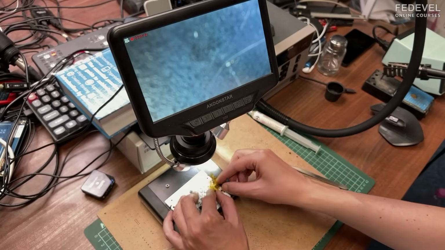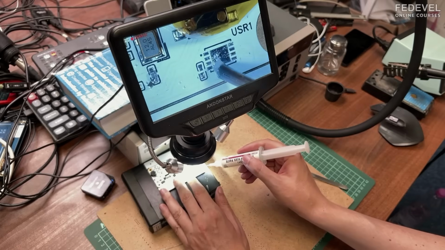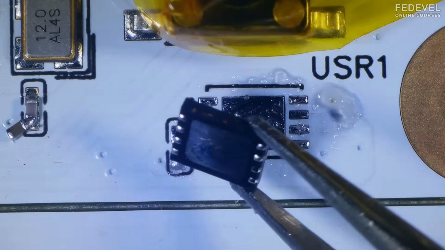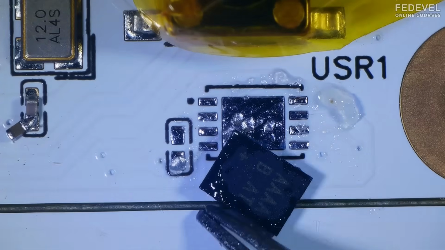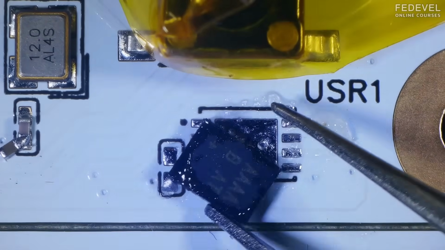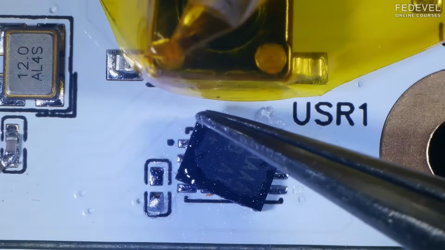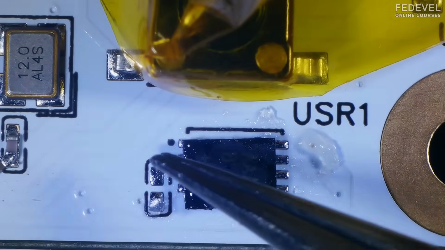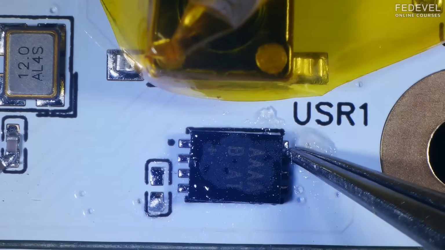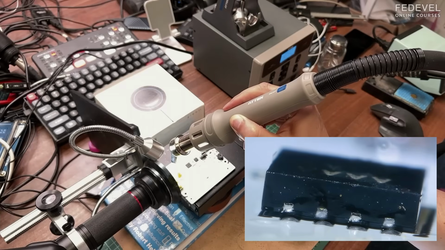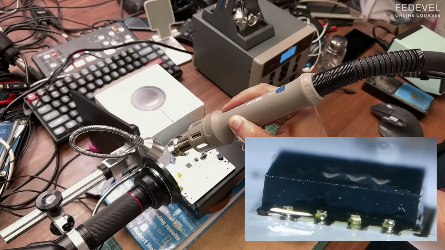Put Kapton tape to protect the switches, then a little bit of flux. Be sure pin 1 is correctly located. That's the cut corner at the bottom, you can see it. Now place it on the footprint and heat it up. You will very nicely see when it is soldered.